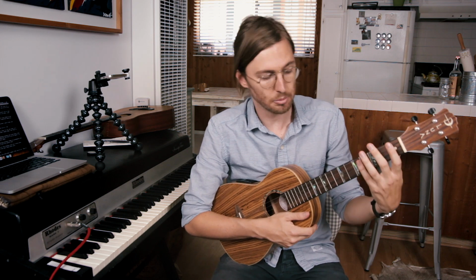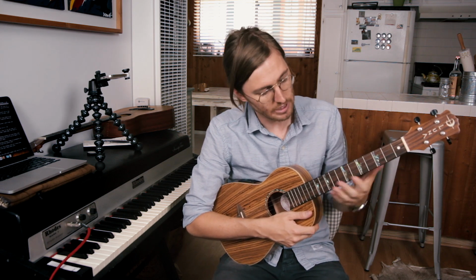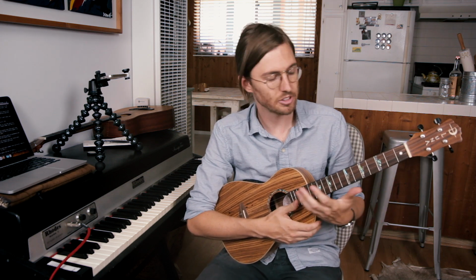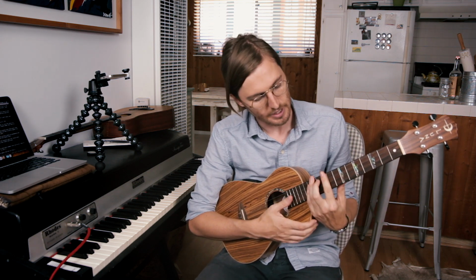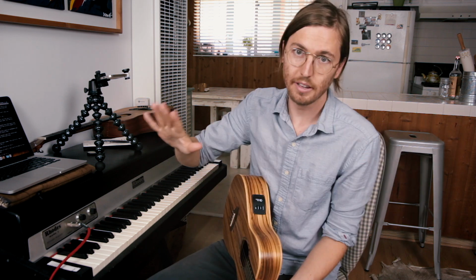All 12 of the notes are available here, but also here and up here, so no matter where you are in the neck, you have access to all 12 notes. And when we start talking about chord inversions, you'll see why sometimes playing a chord up here is better than playing a chord down here. But we'll get there, just relax, okay?